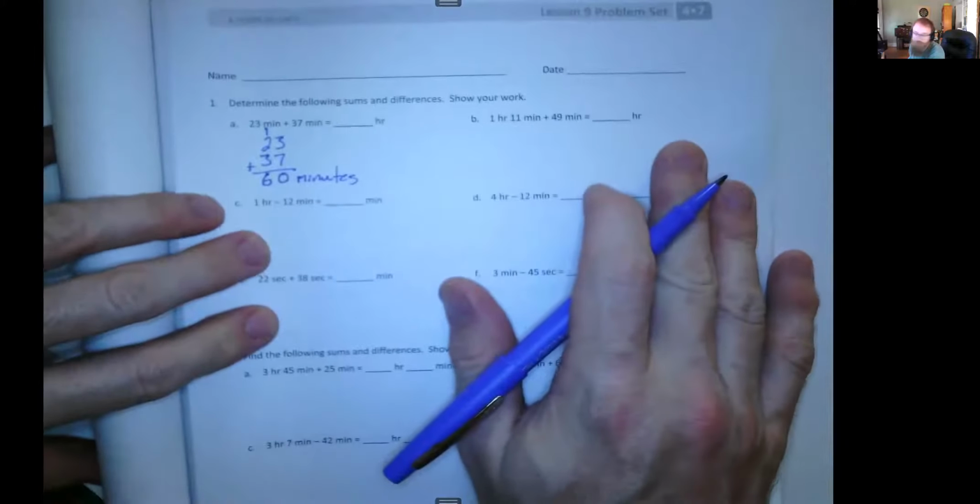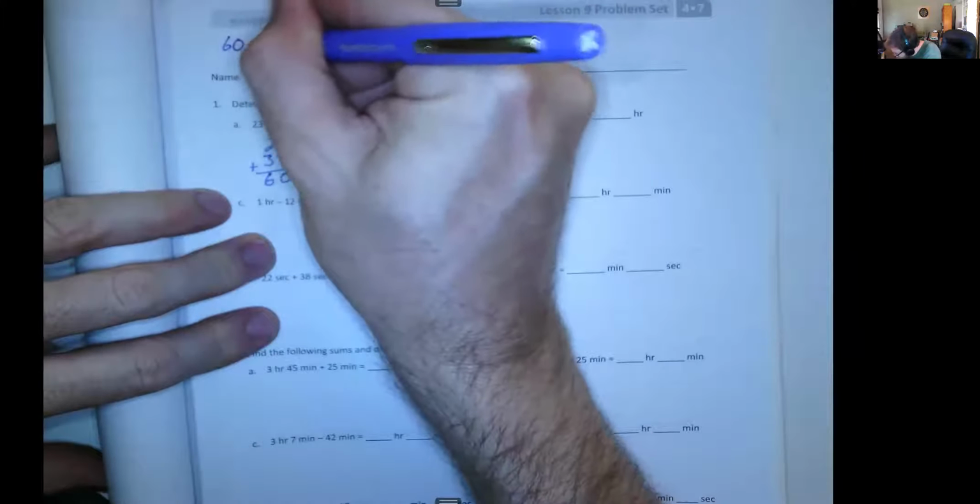minutes. The important conversions that we need to remember when we're dealing with time, we're going to write at the top of our page now. 60 is an important number to remember because there are 60 seconds in 1 minute.